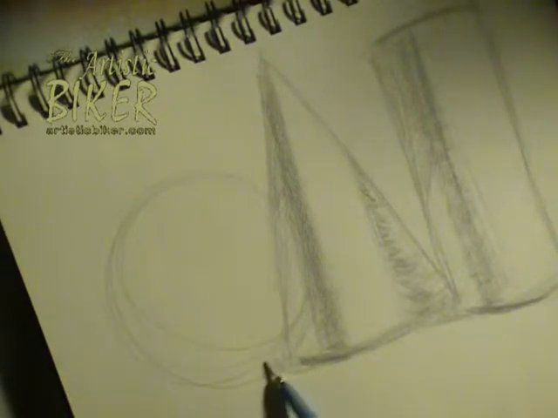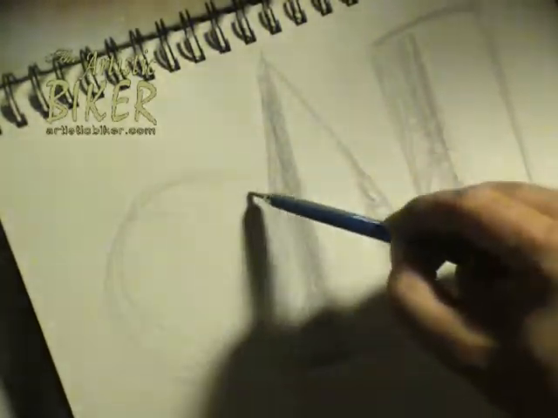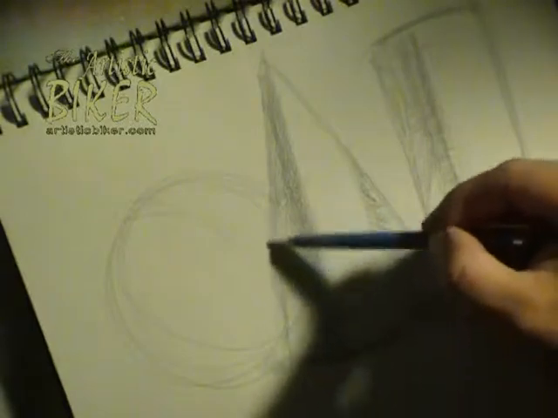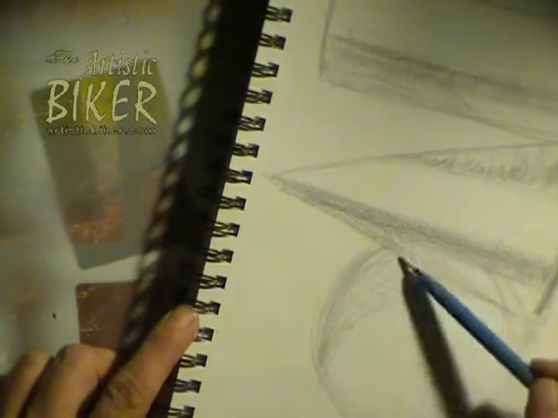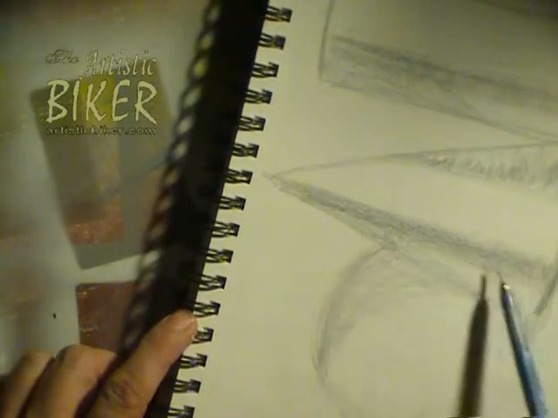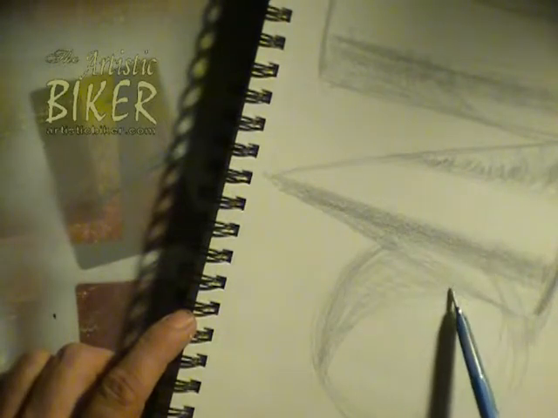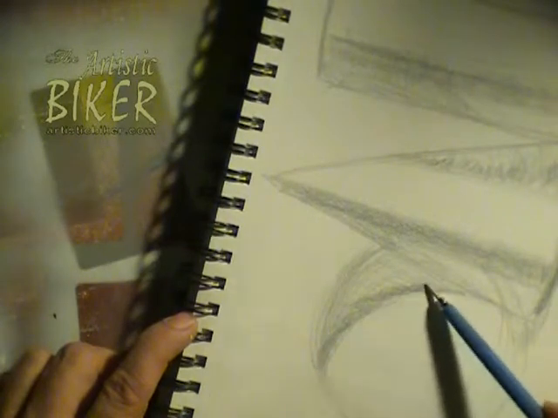So here's our cone. The shadow is darkest down here where there's absolutely no light, and then it's casting a shadow this way, and the shadow from our cone is in the shape of a cone, but it is cast on our sphere. So the shape of the cone goes around the body of the sphere, and the core shadow from the body of the cone is the darkest on the cast shadow on the sphere.